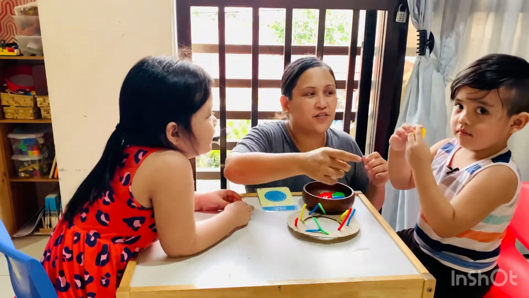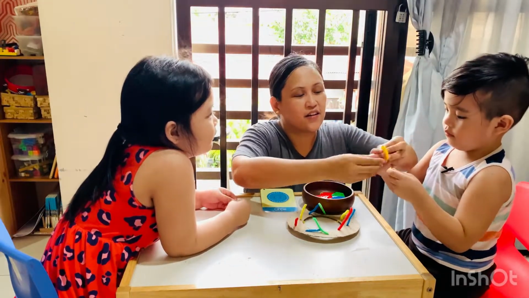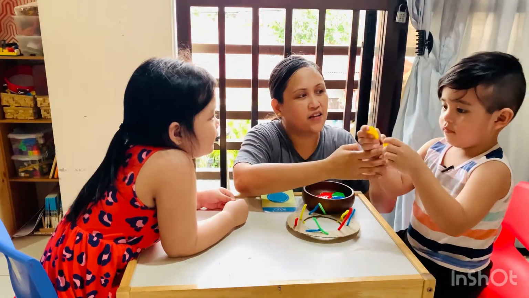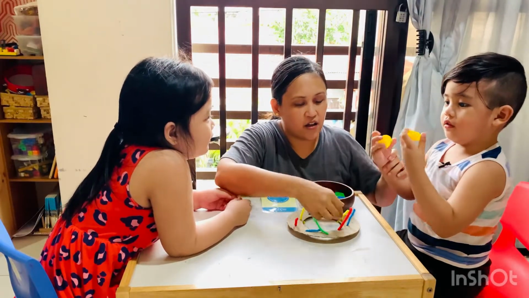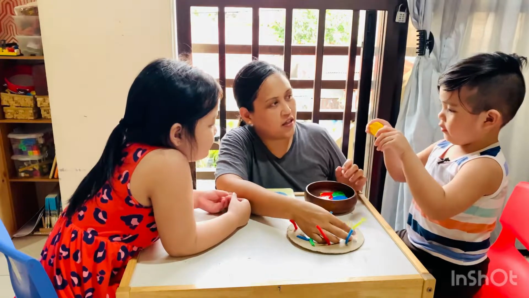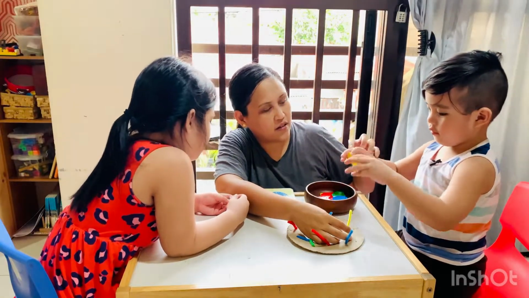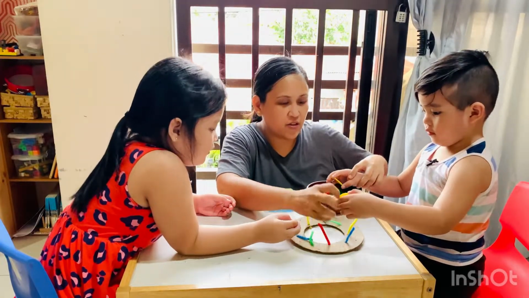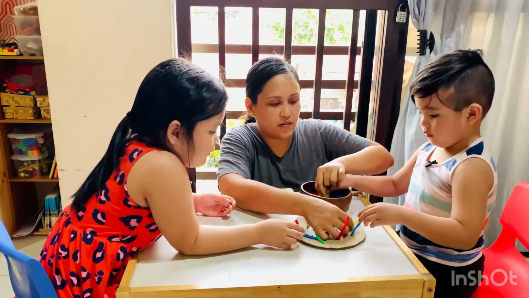Wow, one yellow circle. Show them. This is a yellow circle. You say it. This is a yellow circle. Put the yellow circle on the fuzzy wire. You insert it. Go ahead. You can do it.